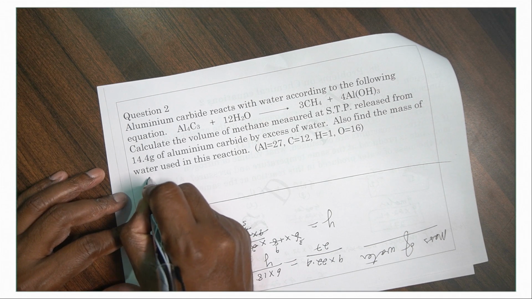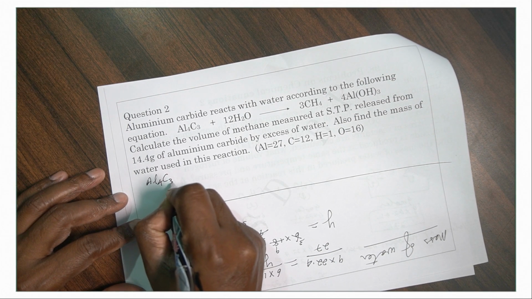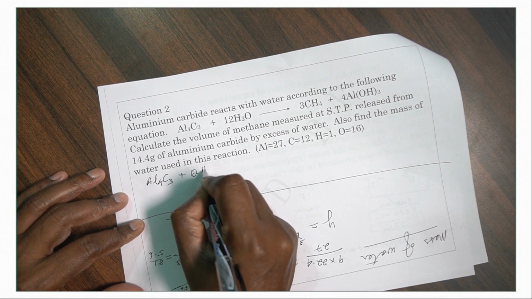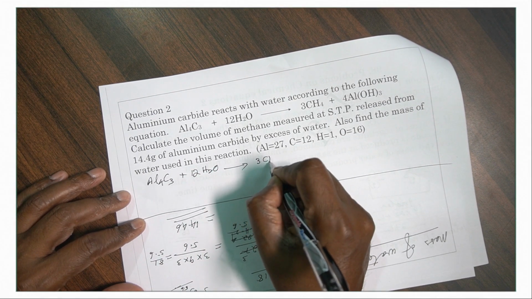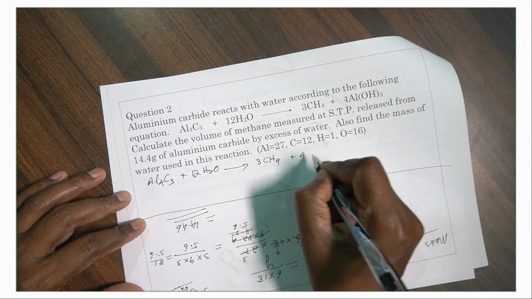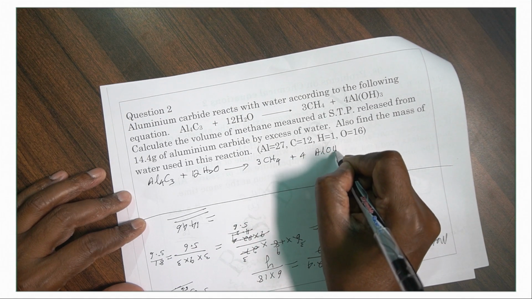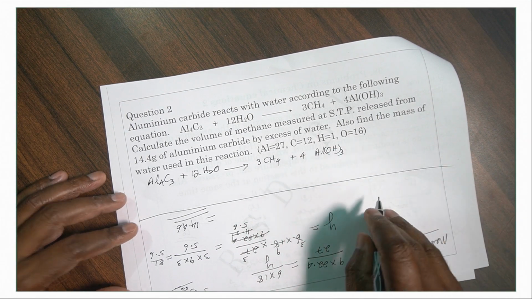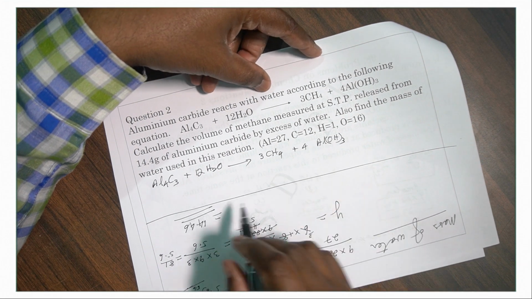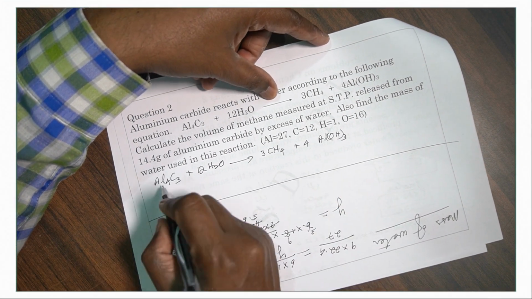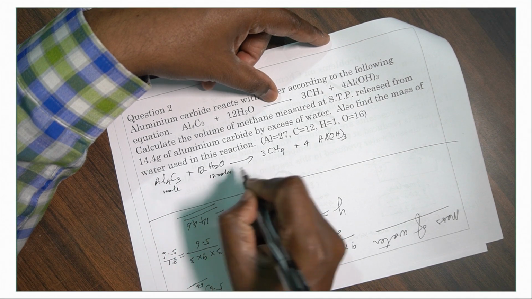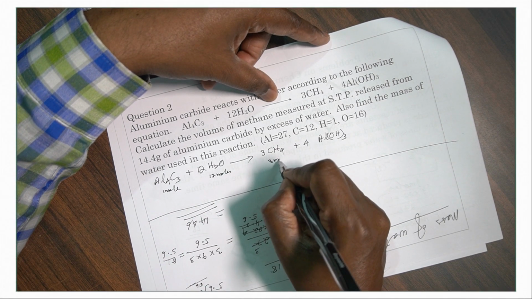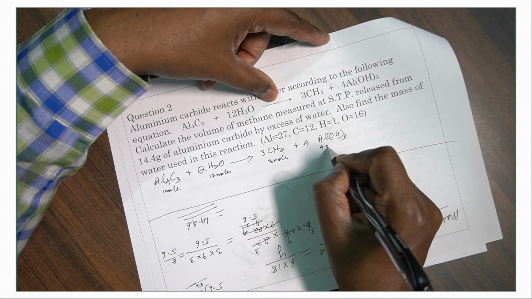So the reaction is Al4C3 plus 12H2O. It is a balanced equation. So it gives 3CH4 plus 4Al(OH)3. Now applying the mole concept, this is 1 mole, this is 12 moles, this is 3 moles, and this is 4 moles.